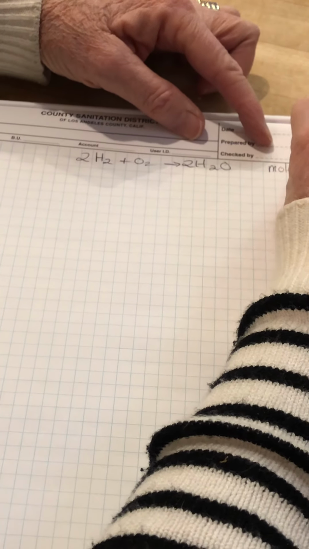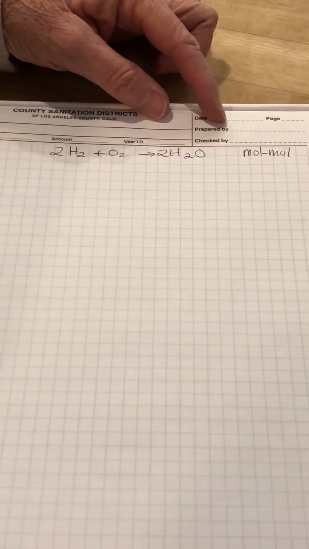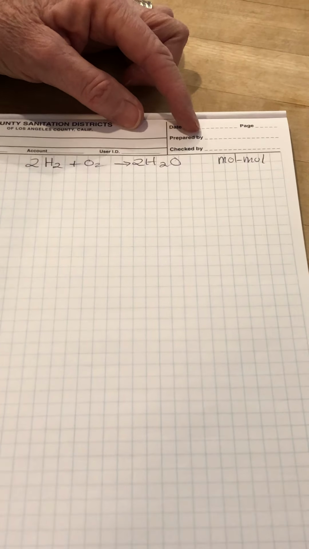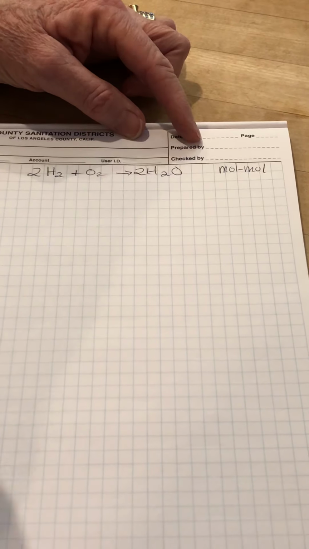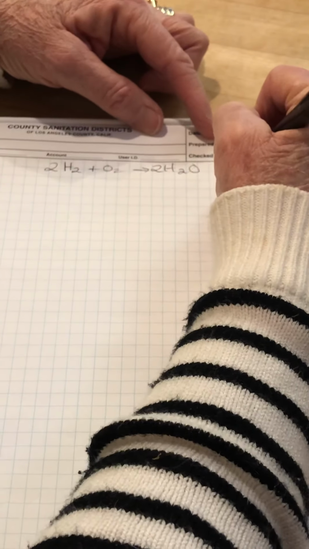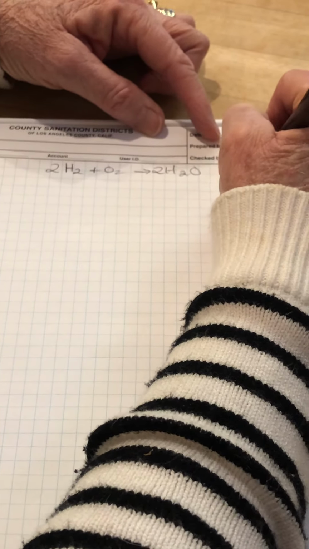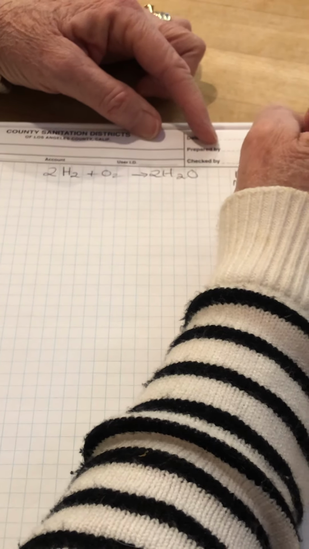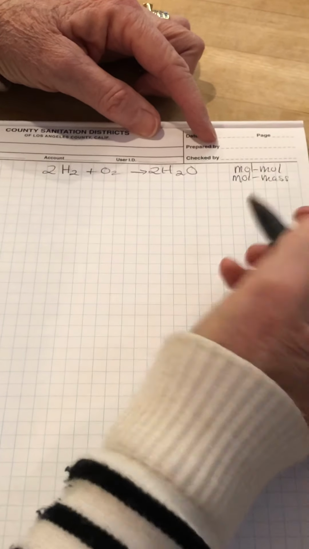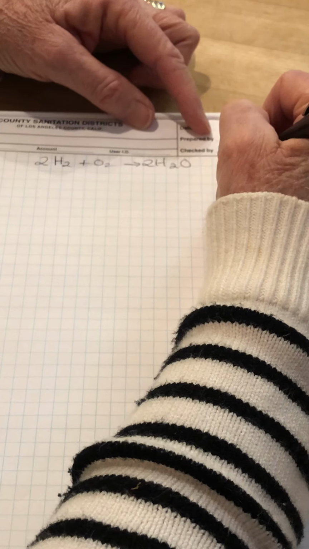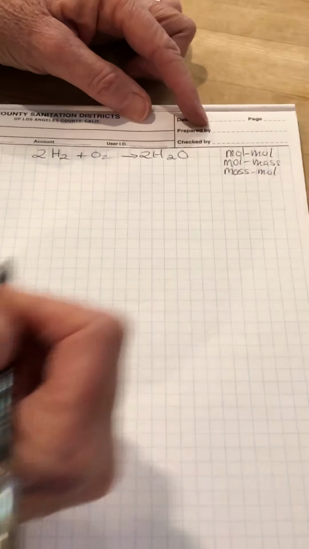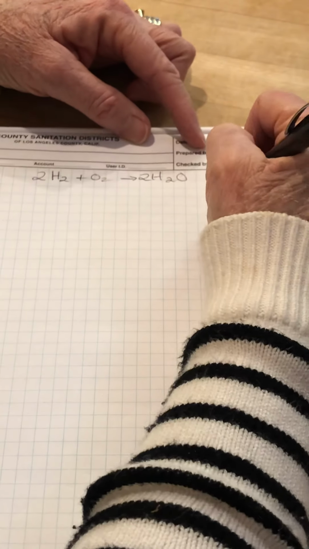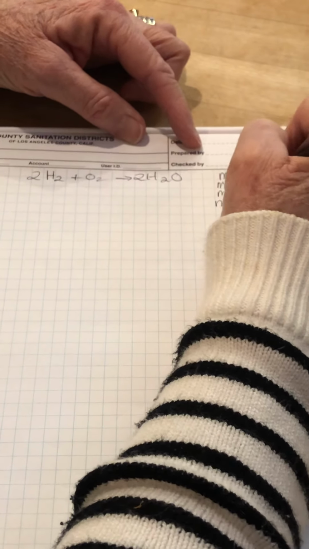One is called the mole-to-mole calculation. The mole-to-mole calculation is the one in your book that we went through with the turkey sandwiches, and it's the easiest one in your book. The next one is a mole-to-mass problem, where we have moles and we're going to grams. The next is the opposite of that. It's mass to moles. And lastly, we have a mass-to-mass problem, which is the longest and most complicated.